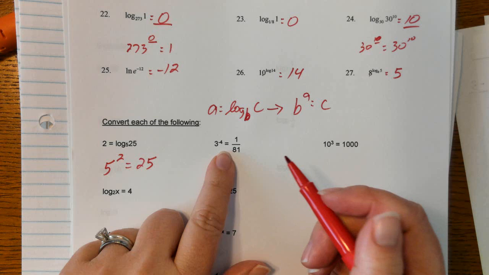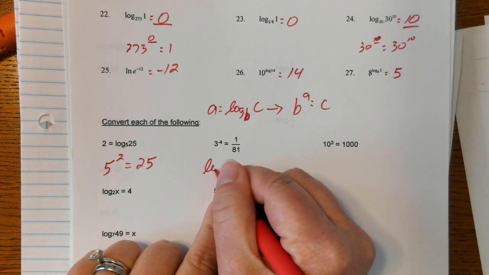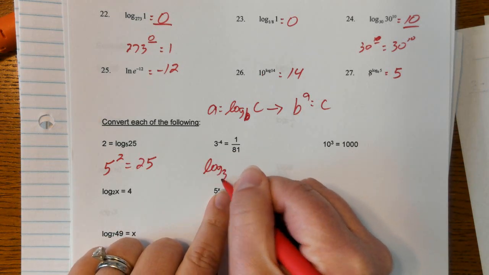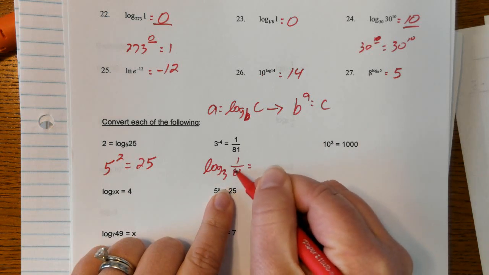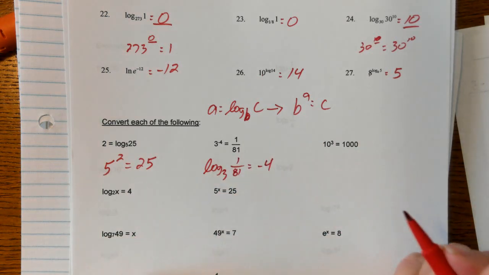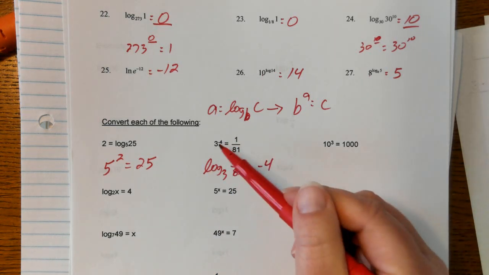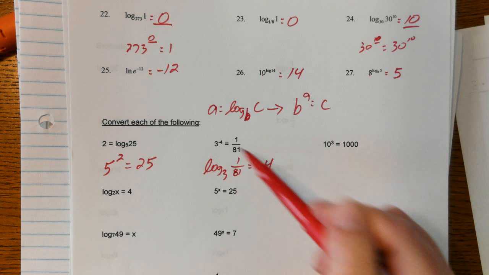Okay? This one's an exponential. We can convert it to a log. Log base 3 of 1 over 81 has to equal the negative 4. Okay? Again, remember when you convert to a log, the whole point of logs is to get the exponent by itself.